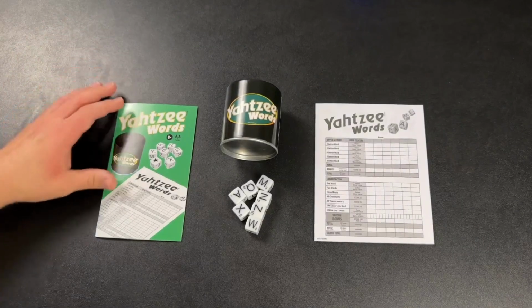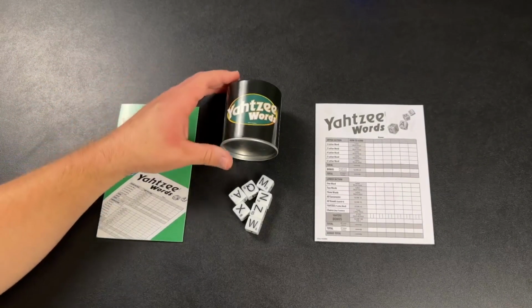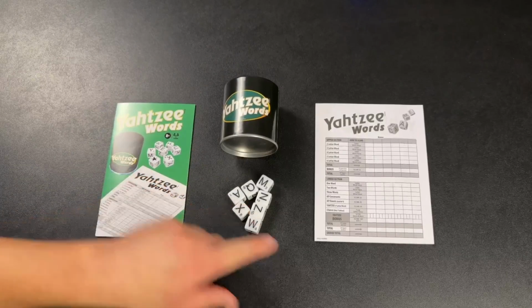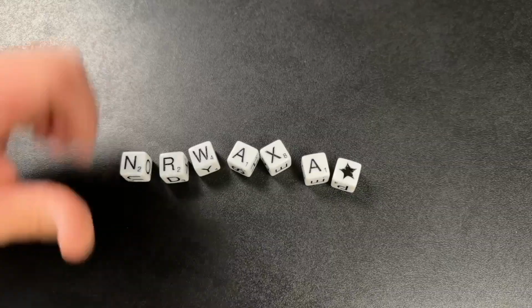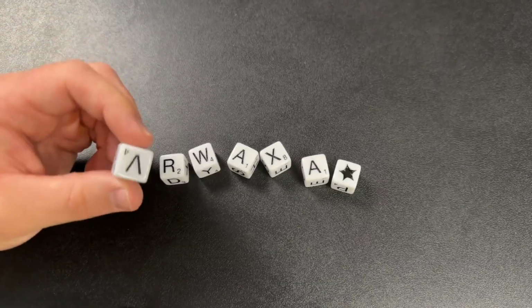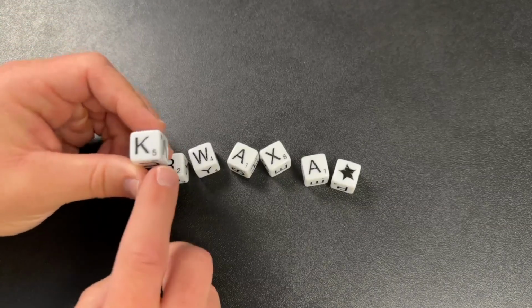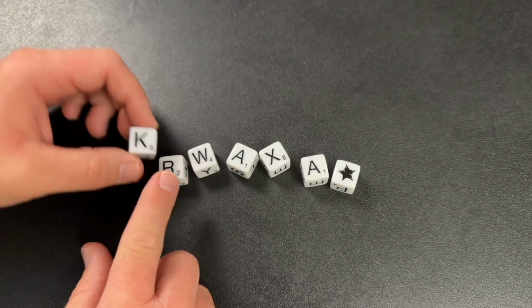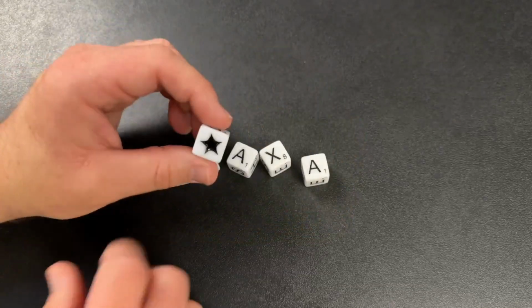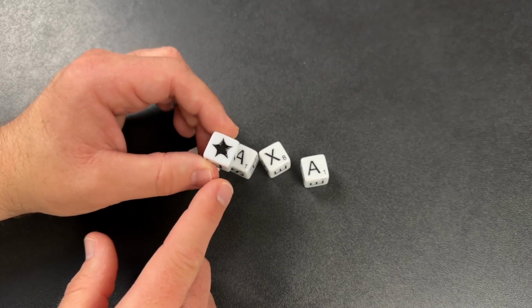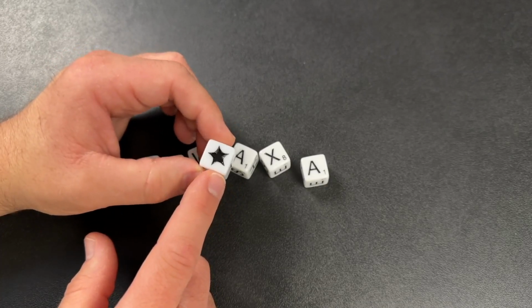Out of the box, you will get an instruction booklet, a dice cup, 7 letter dice, and a way to keep score. Yahtzee Words is played with 7 letter dice. There are different letters on each of the dice, and the letters each have a point value. So there are consonants and there are vowels, and there is 1 star. The star is wild. It can be any letter that you need, but it is not worth any points.